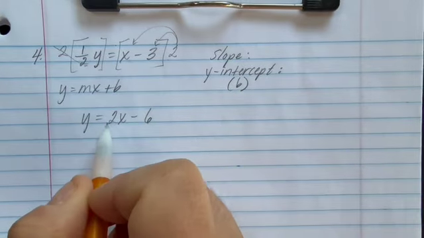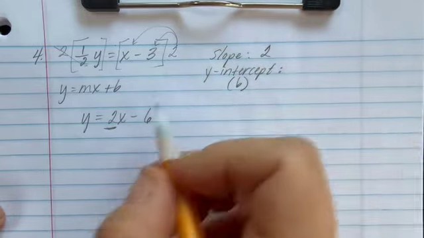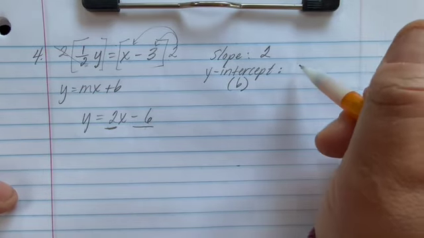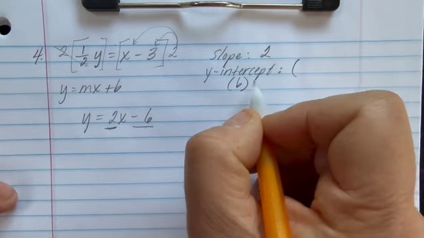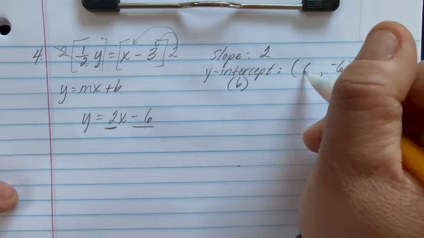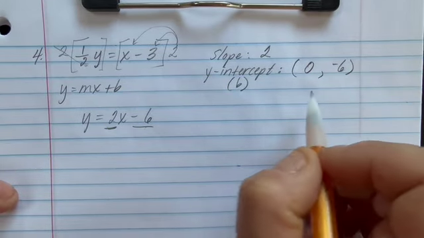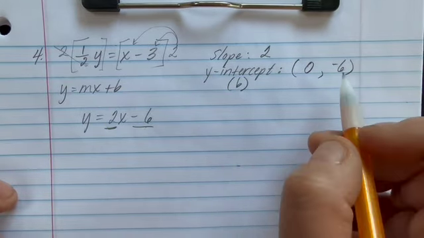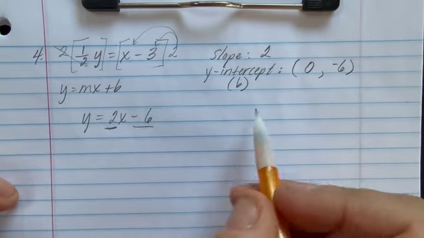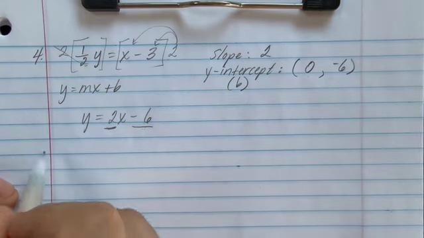This is your m value. This is the slope, so the slope is 2. The y-intercept, your b value, is -6. Remember, your y-intercept is what y is when x is 0. So y is -6 when x is 0. This is the point that you want for your y-intercept. X is 0, y is -6. So I would be plotting a point at -6 on my graph.